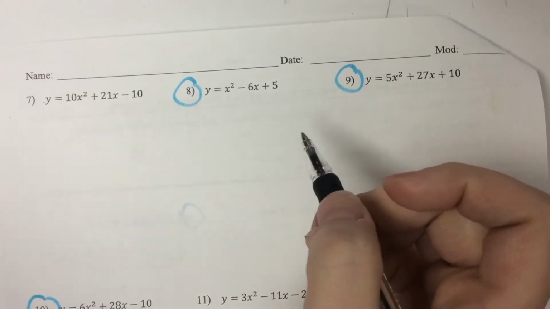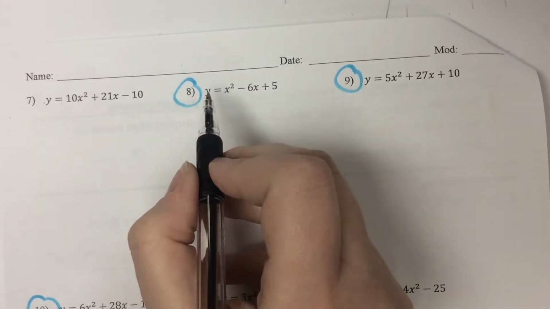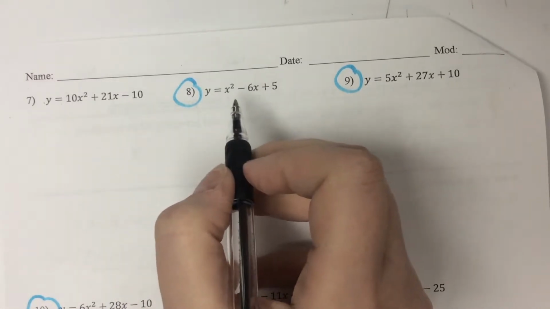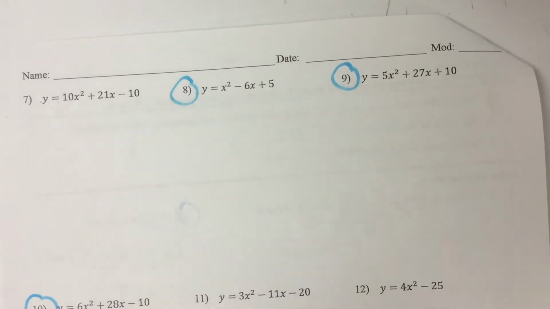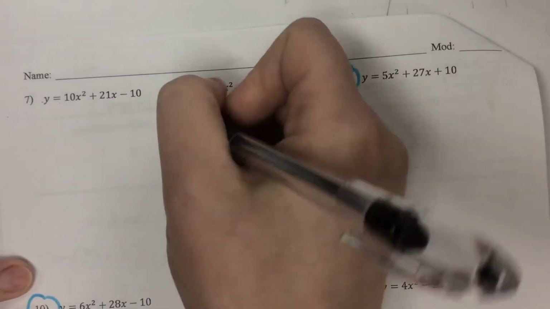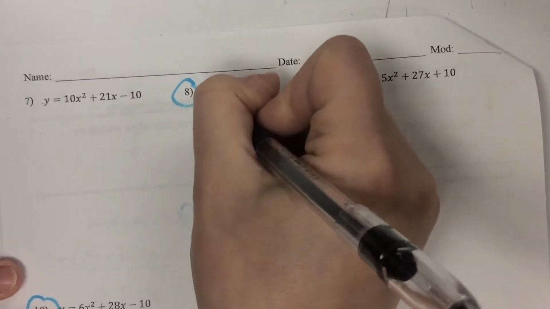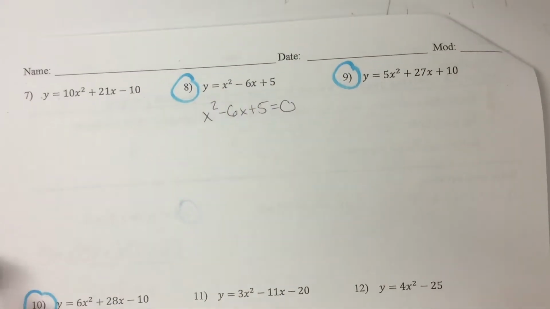Basically, you're going to use that zero product property, and all you're doing is removing the y and in its place putting a 0, okay? What the zero product property states is that the two factors will be set equal to 0 so that you can solve, all right? So don't let that confuse you. So really what we have here is x squared minus 6x plus 5 equals 0, okay?